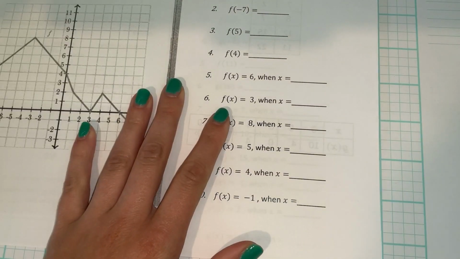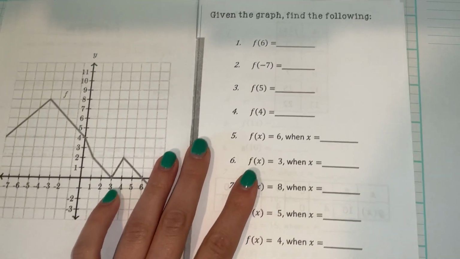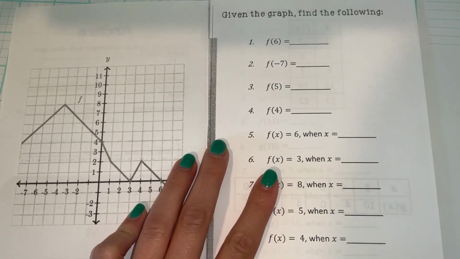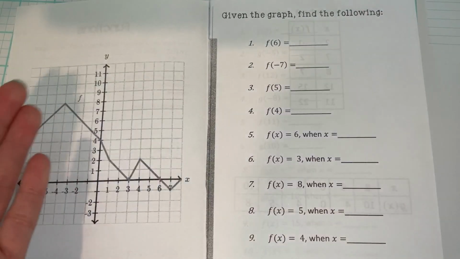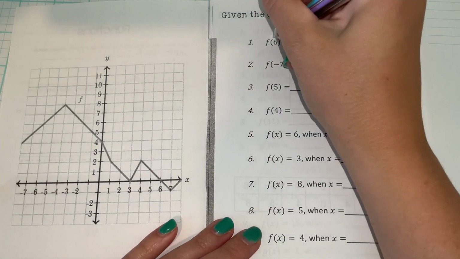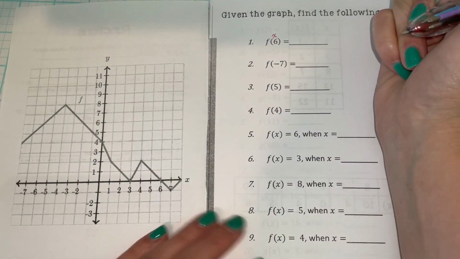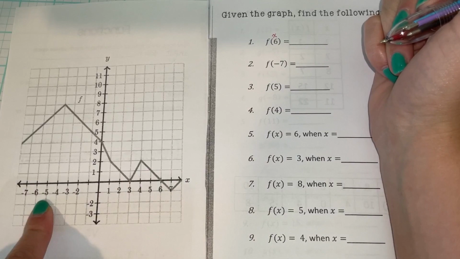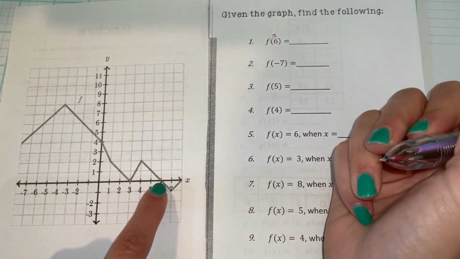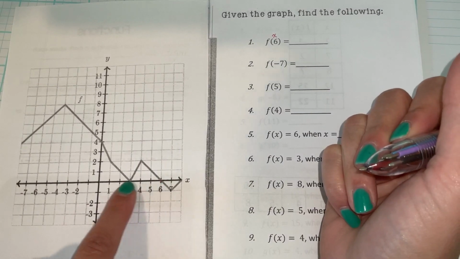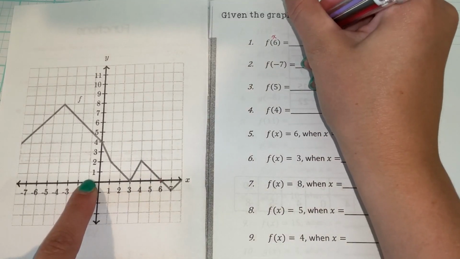All right, so the first thing we're gonna do is evaluate a graph. So f of 6 equals blank, right? So this is an x value, right? So looking at my x-axis, here's 6. Here's the function. So what's that y value right there? 0. Okay.